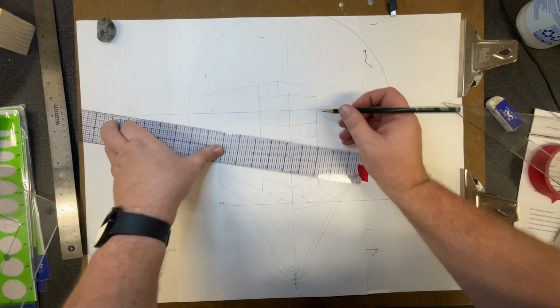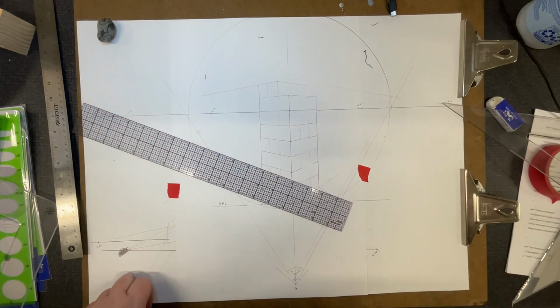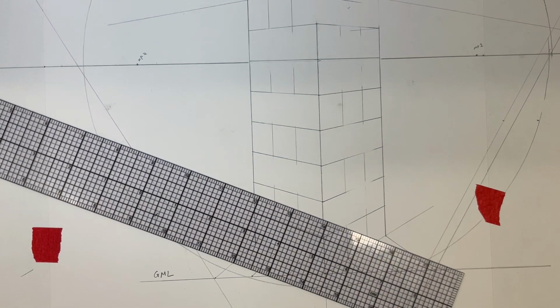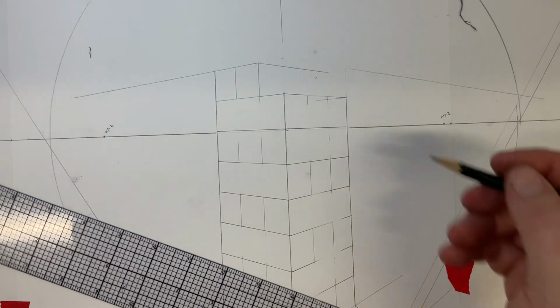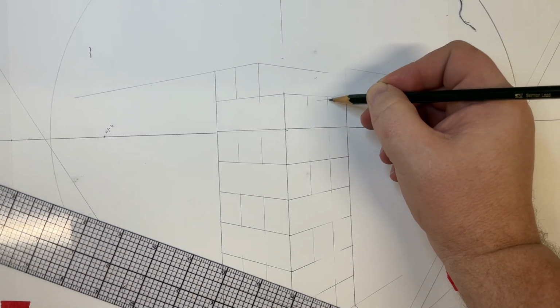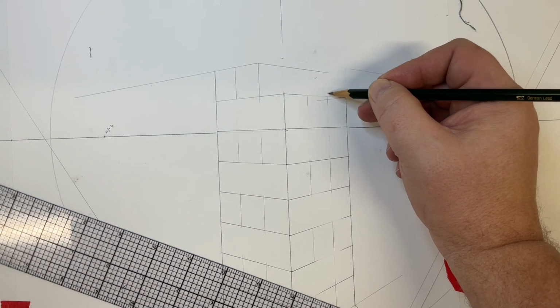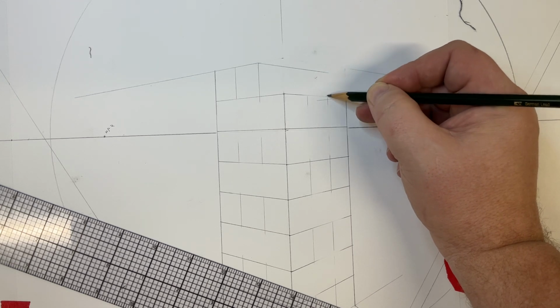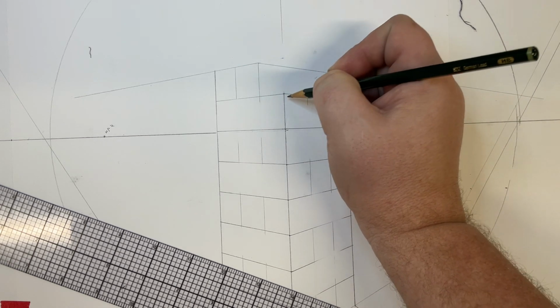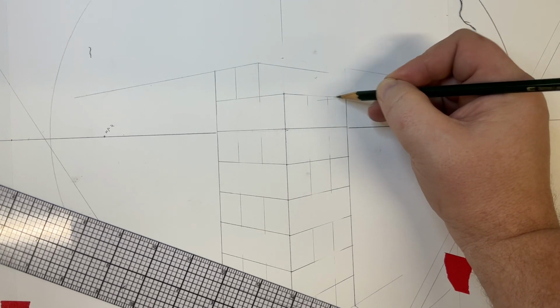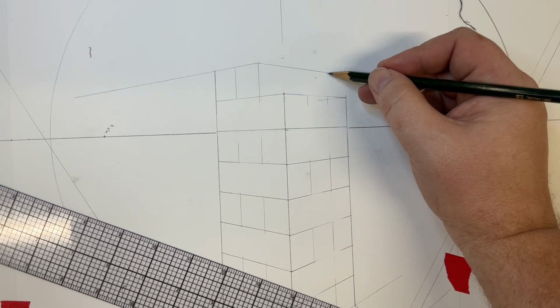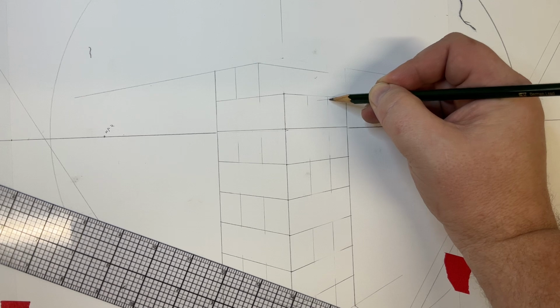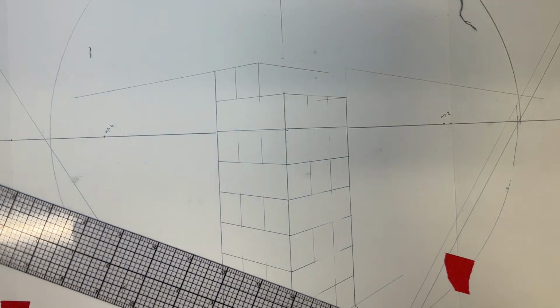And just put in a light line. We're gonna erase this line. I'll zoom in so we can really see what I'm doing here. But somewhere, this line and this line are going to intersect. And that's where this step here is going to become this step here. What we don't know is where that intersection is, but we have all the information we need to find it.